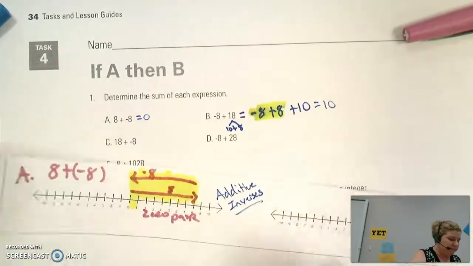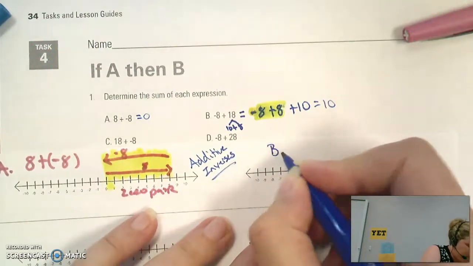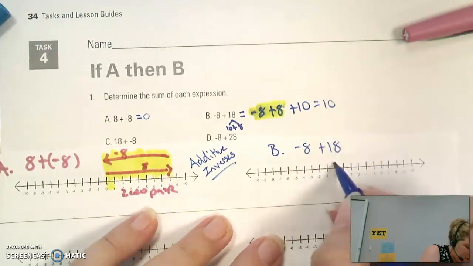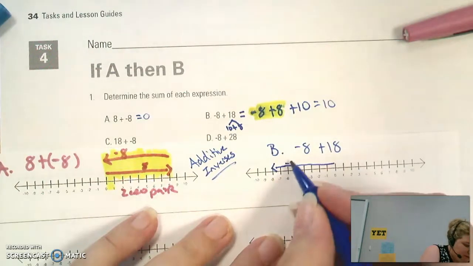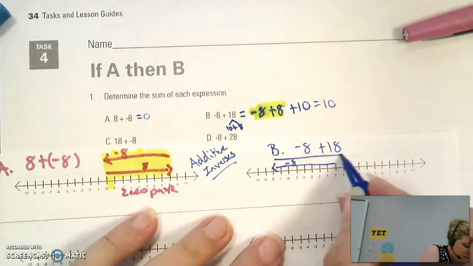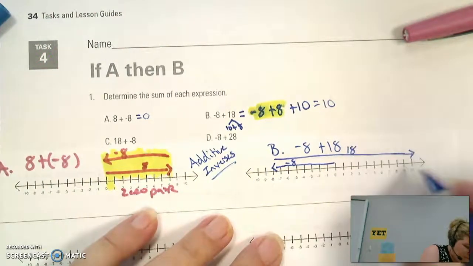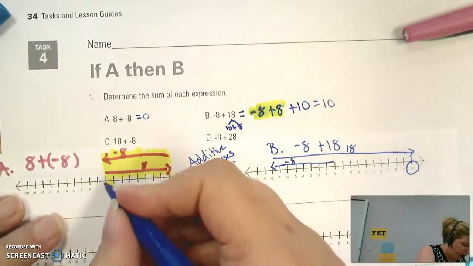I'm going to model that on the number line. So this is question B, negative 8 plus 18. From 0, left 8. From there, forward 18. Leaving me at my answer, which is 10. And I should have circled 0 here.